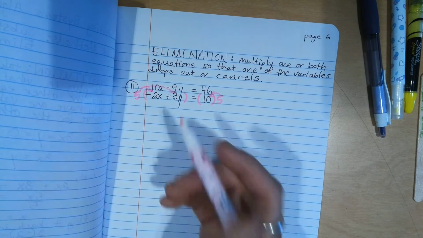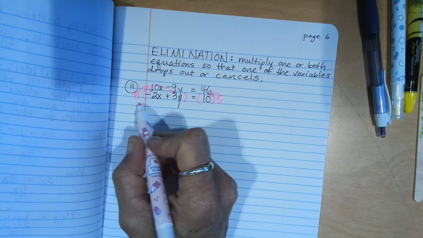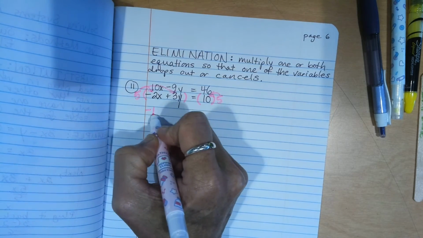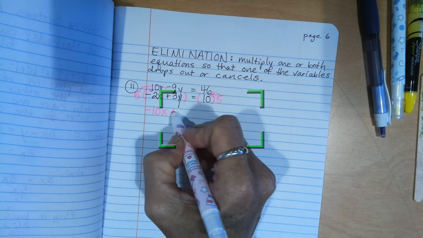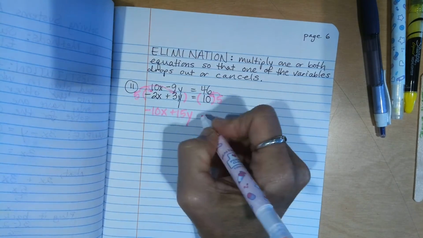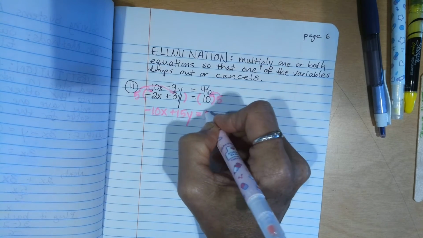So take an extra step here, and then 5 times negative 2x will give you negative 10x. Plus 5 times 3y will give you 15y. 10 times 5 will give you 50.